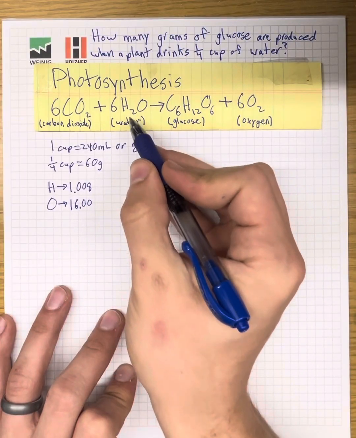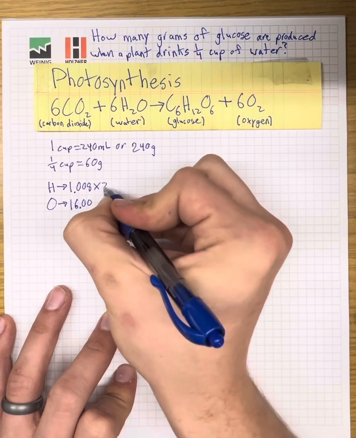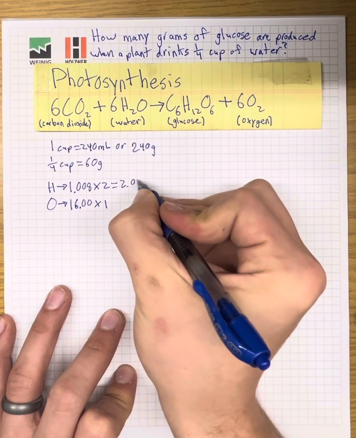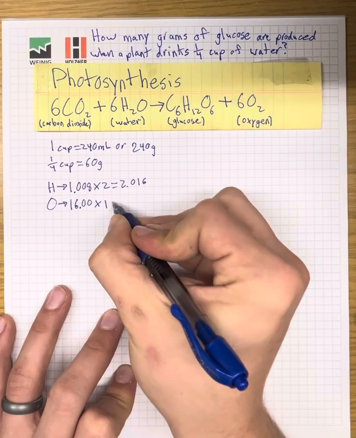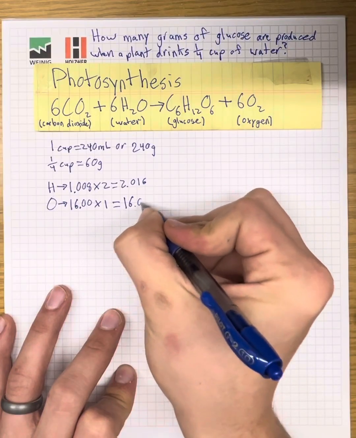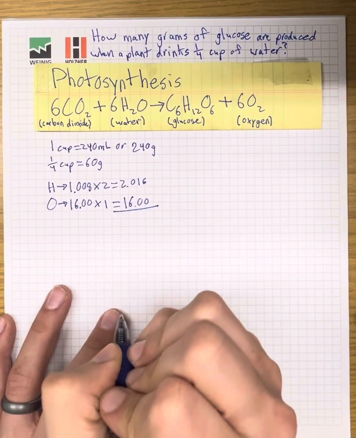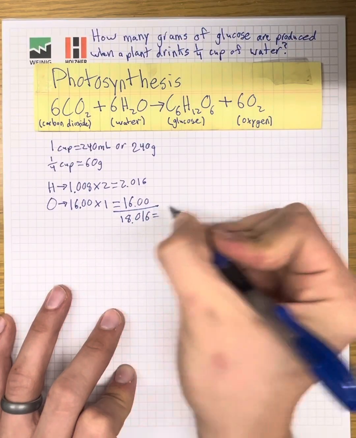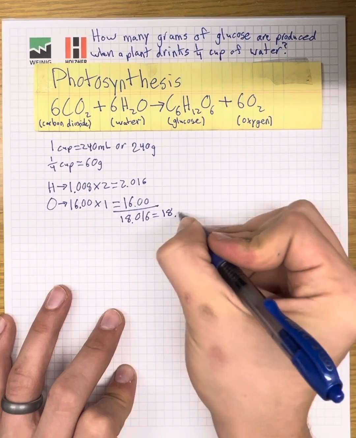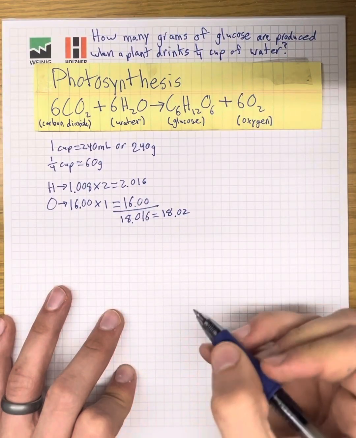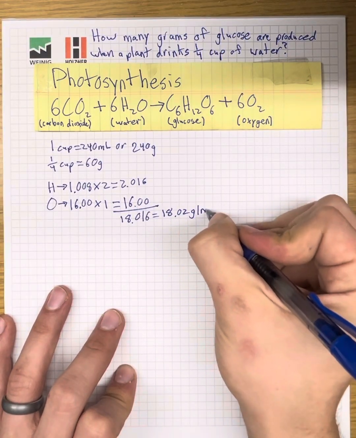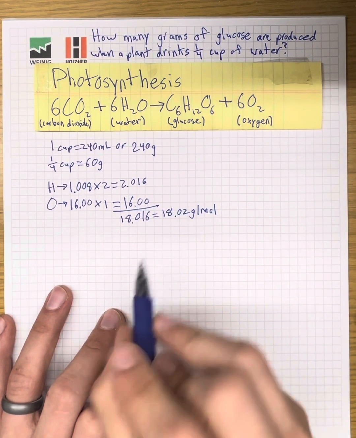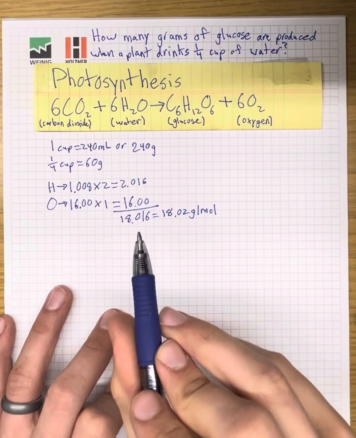But because it's H2O, we have 2 hydrogen, 1 oxygen, and then if you just multiply those together, 16 times 1, obviously still just 16. Now we're going to add those. That gives us 18.016, or because we have 4 sig figs, we're going to say 18.02 grams per mole.